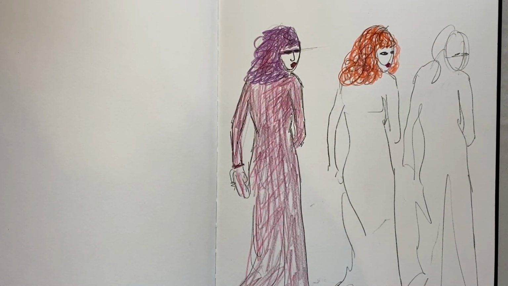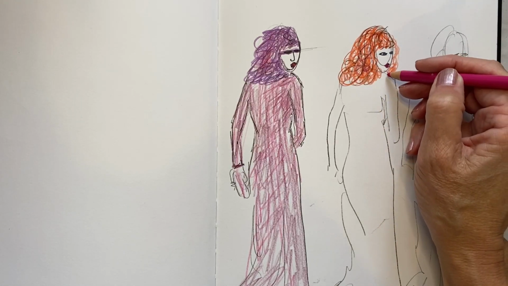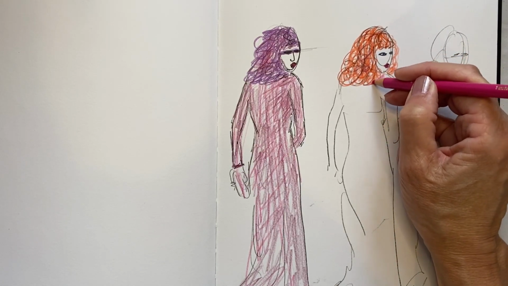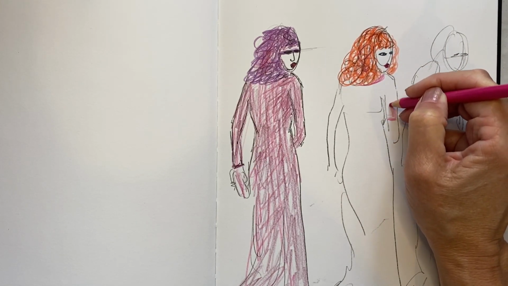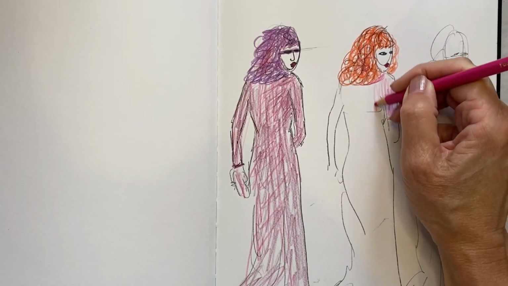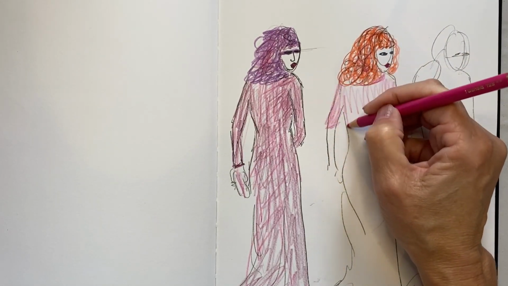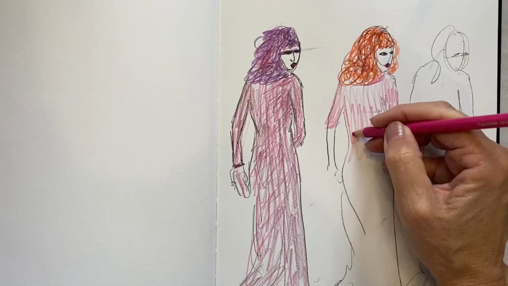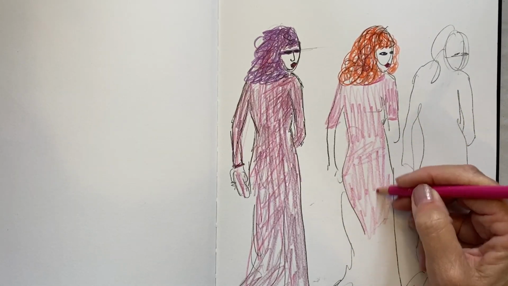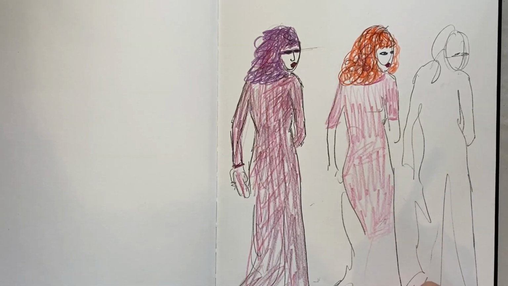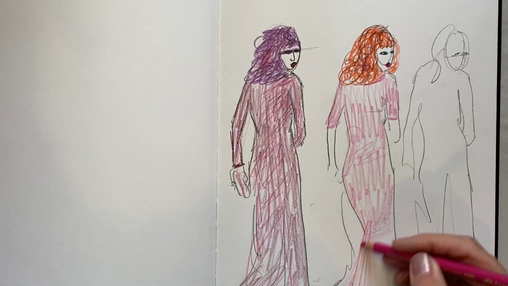And I think we'll go for a dress with kind of like 3/4 sleeves, maybe. Like that. And this could be quite a sort of slim dress, and I might think about what else is going on here.